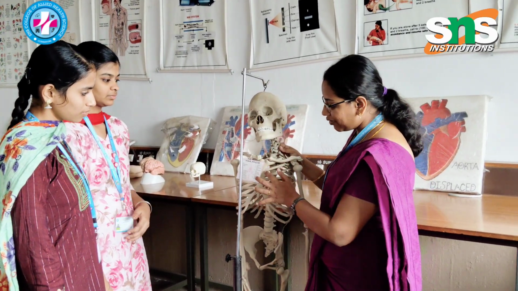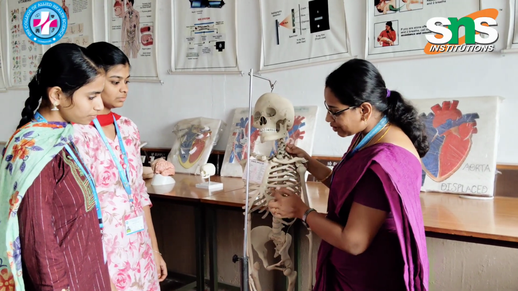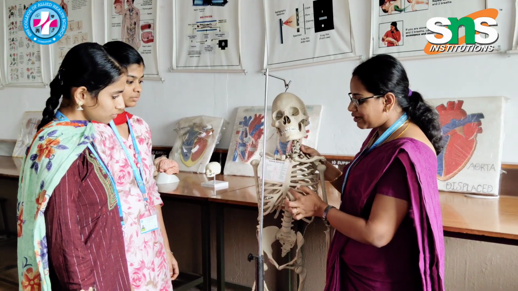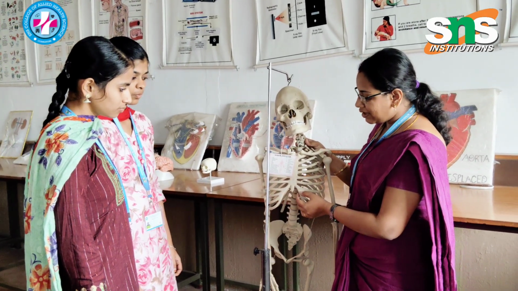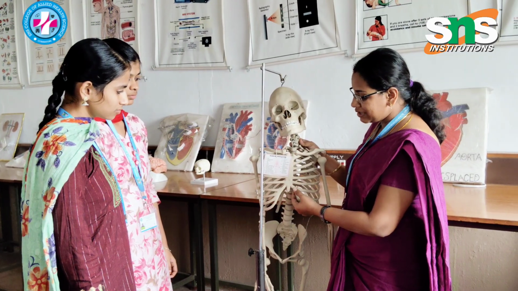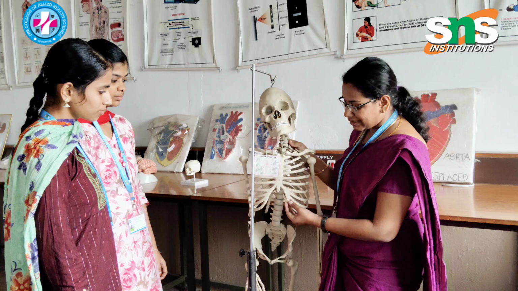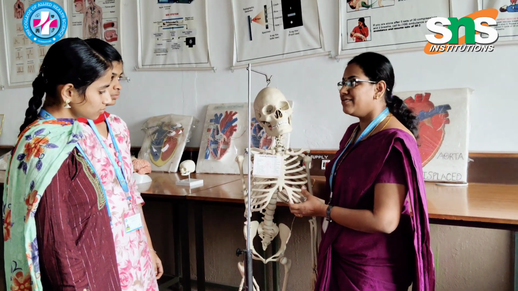So this surface is called the sternocostal surface. This region is called the costal region. It is attached with the sternum. So the first 7 ribs are called the sternocostal surface. And this surface is called the costal surface. It is attached to the costal region, and it is attached with each and every rib. And the ribs that are not attached at all are called floating ribs.